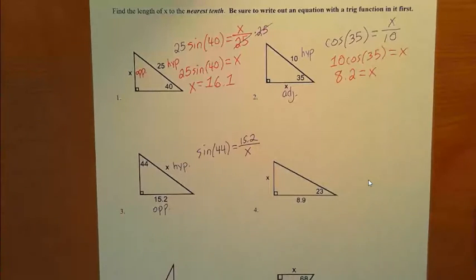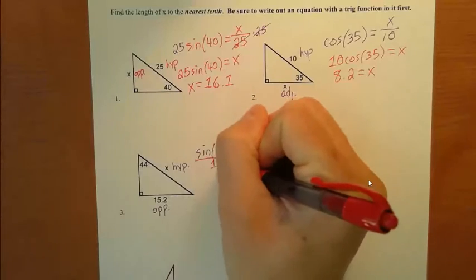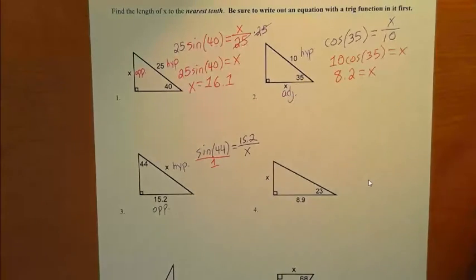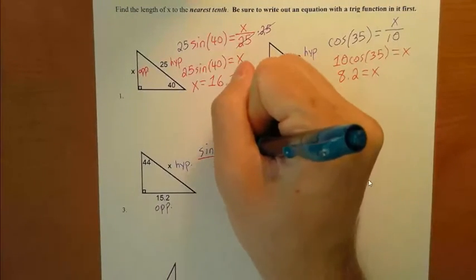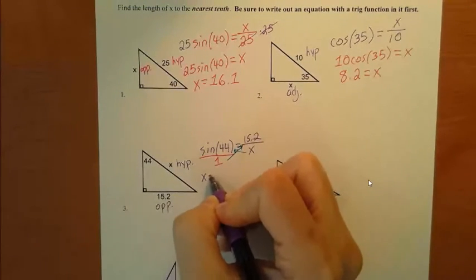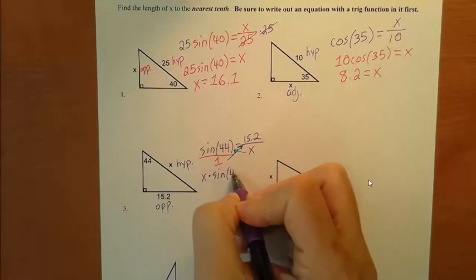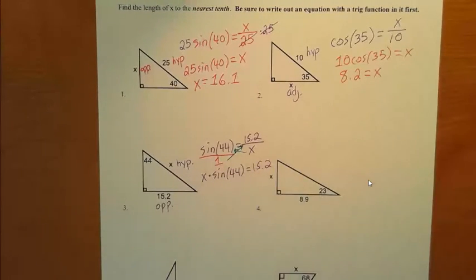So right now we can't multiply by 15.2 on both sides to get any closer to our answer. We have to use a different strategy. To me, the best strategy is to do something we're familiar with, and that'd be making it into a proportion. So I would put the left side over 1, and I would be doing 1 times 15.2 and x times sine of 44. That would give us x times the sine of 44 equals 15.2.